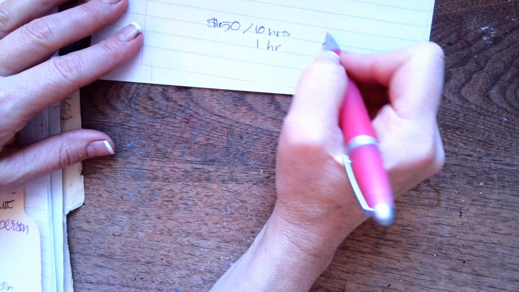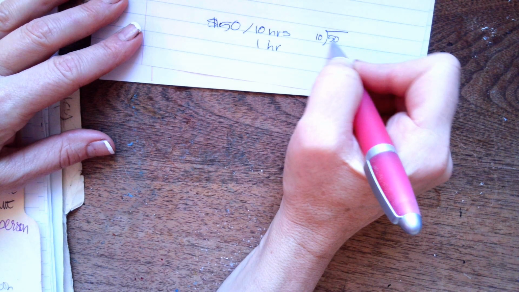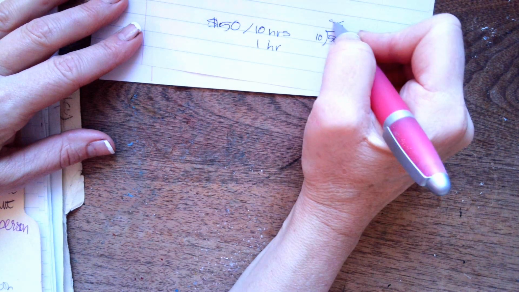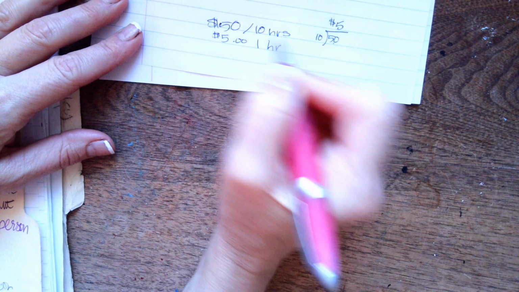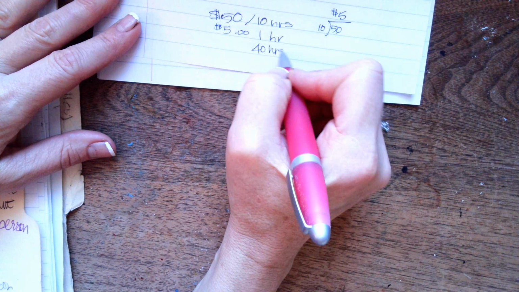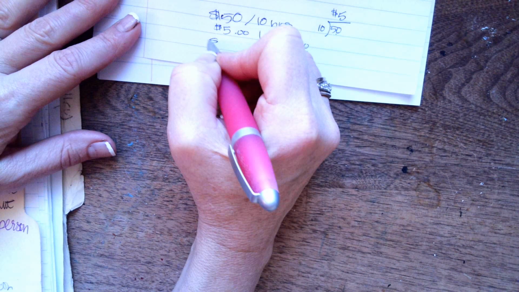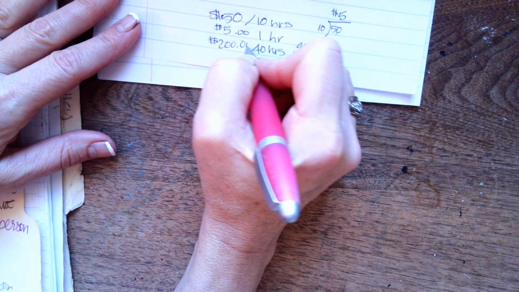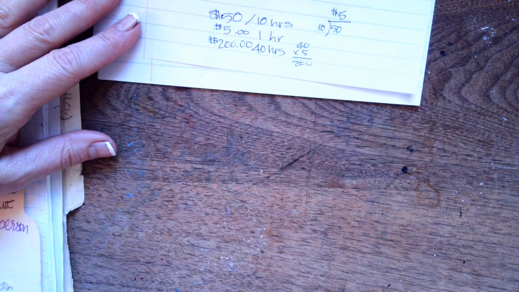So you would divide 10 into 50, goes 5. So it'd be $5 an hour. And then you could find out, what about if I worked 40 hours? So you would do 40 times 5 equals 200. You would make $200.